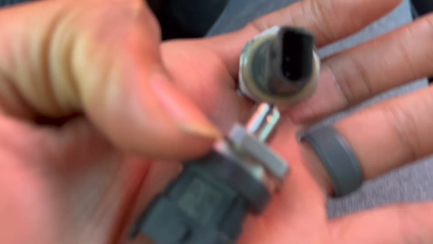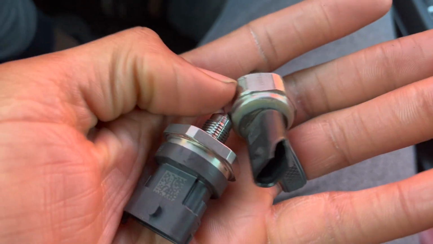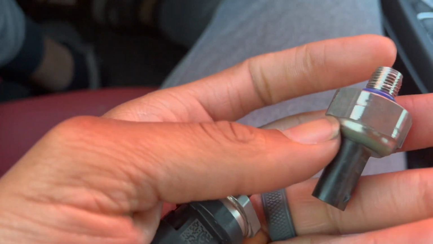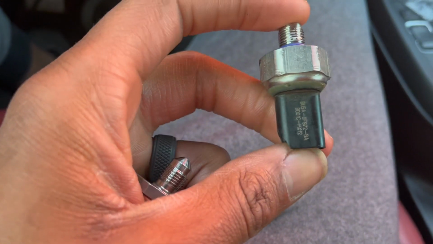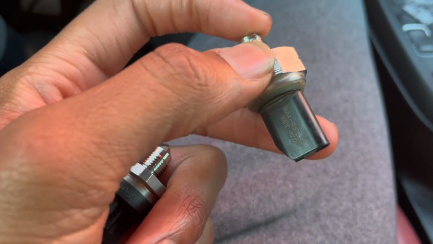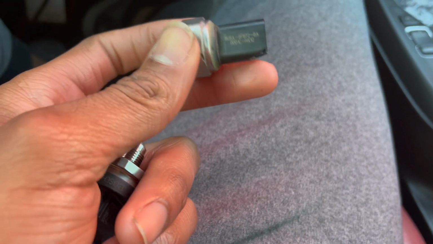So this is the one that I got from AutoZone, but this is the one that came out of the Ford. So I'm trying to get back something like this, or an OE one that's close to it.